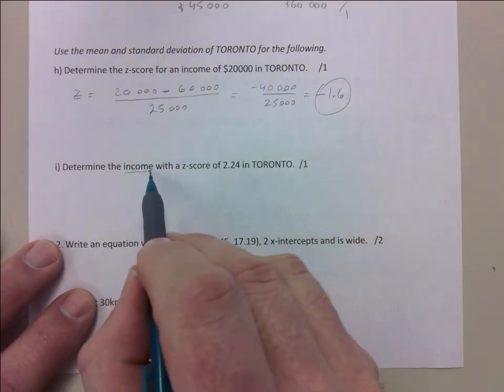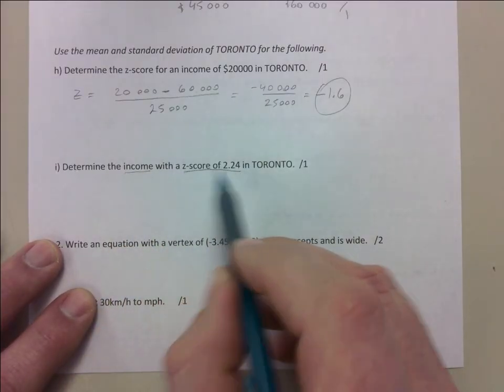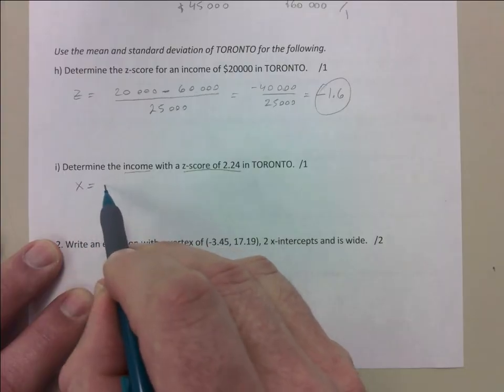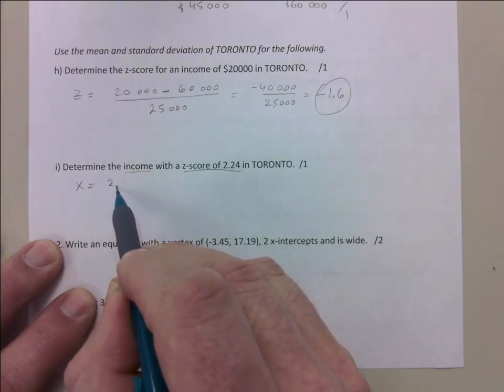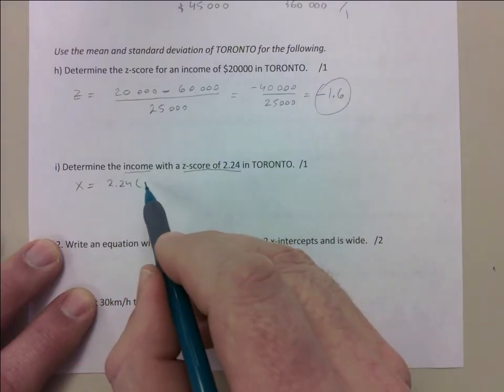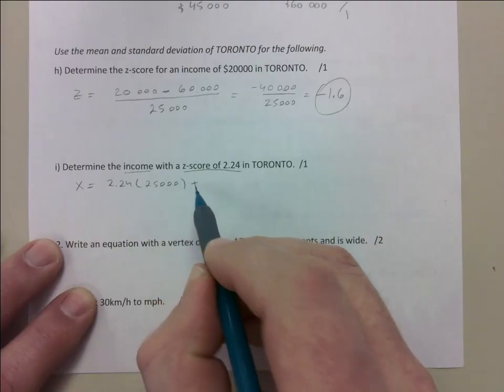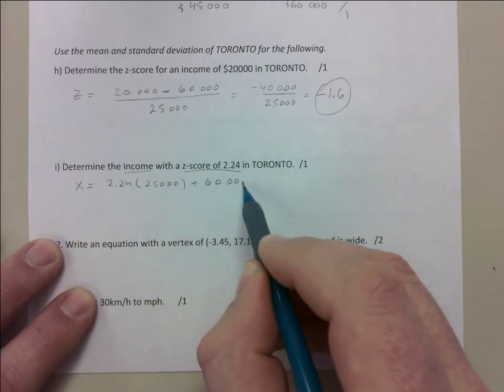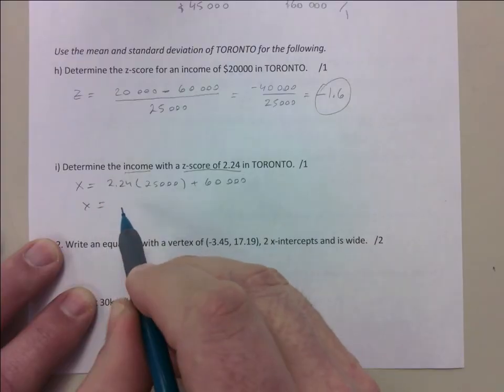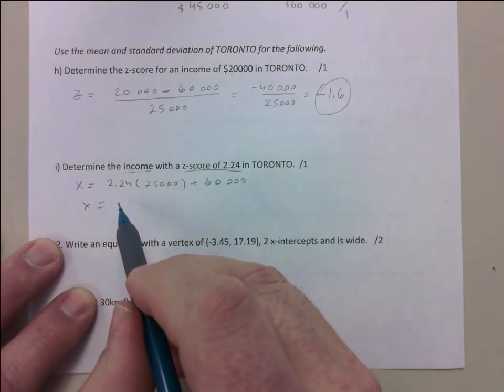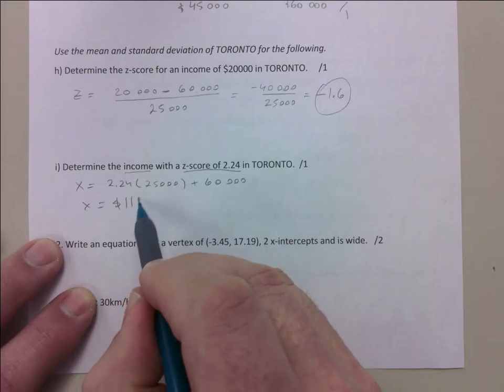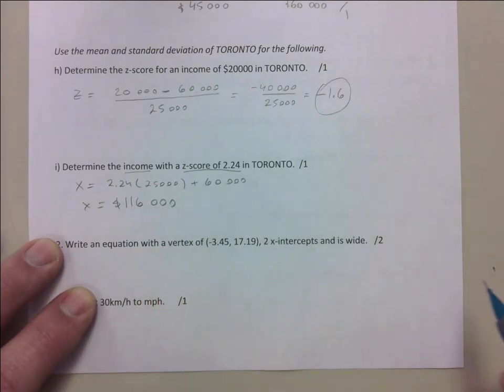What about the actual income? If you have a z-score, you've got to use this formula, right? So we go z times 25,000 plus the average, which is 60,000, and you get $116,000.